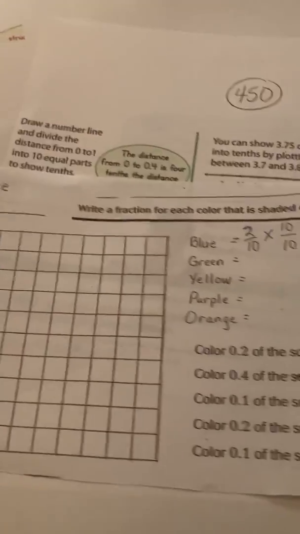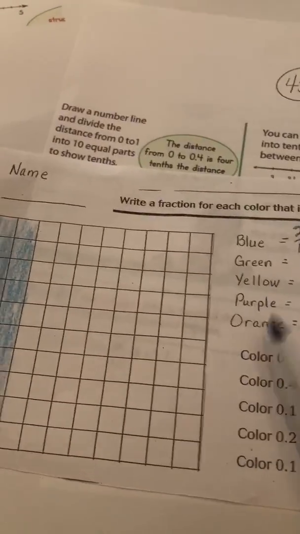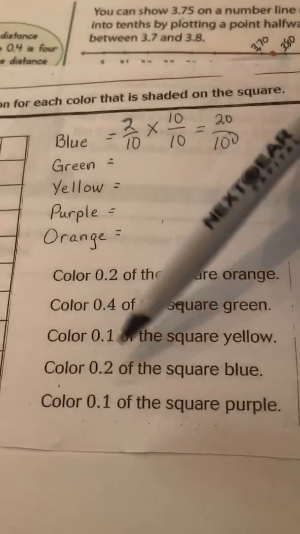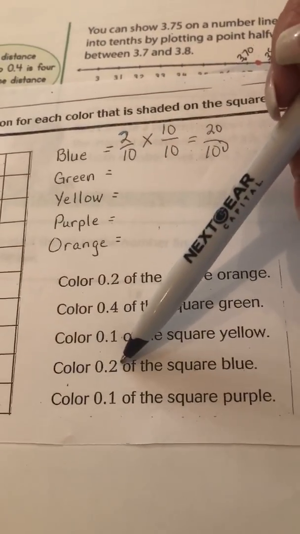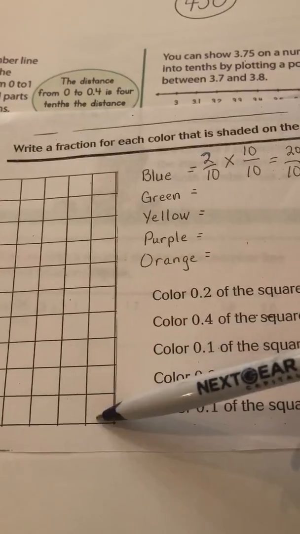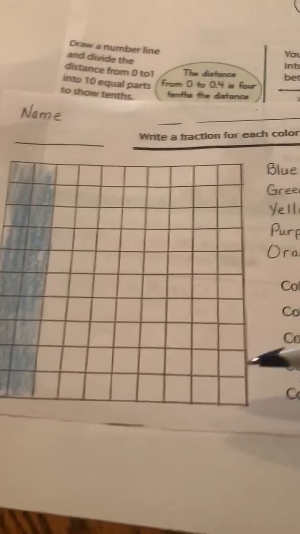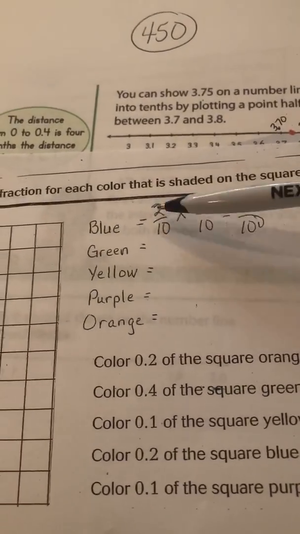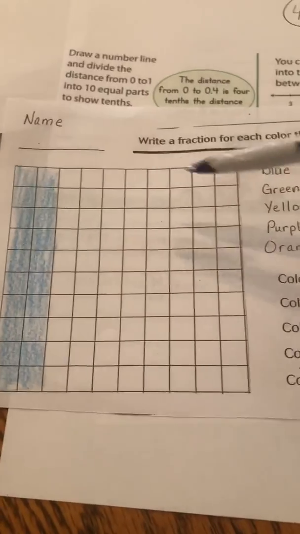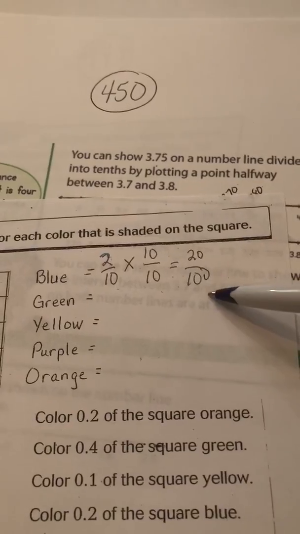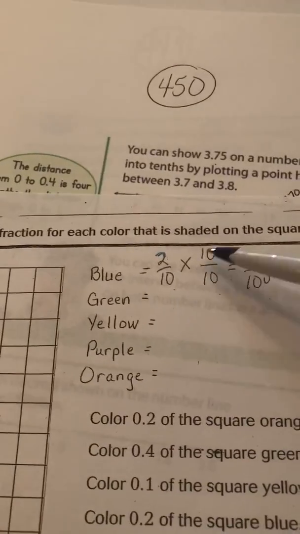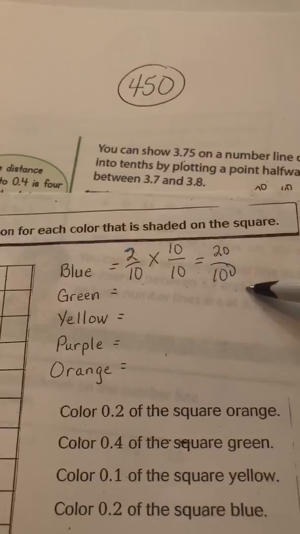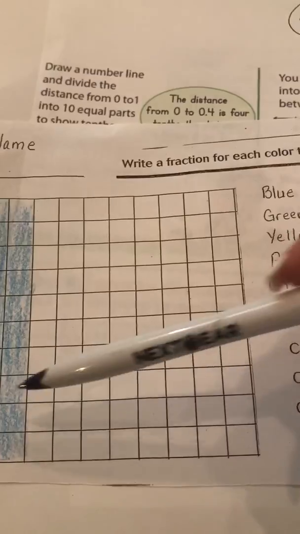Take a look at this paper right here. Notice that the blue is supposed to be 2/10. So make sure you're not just coloring 2 of these squares, because you can see there's way more than 10 squares. It's 2/10, 2 out of 10. Well, there are 100 squares here. So we want to make an equivalent fraction for hundredths. Remember, 2/10 times 10/10 equals 20/100. So make sure you've colored in 20 hundredths of those.